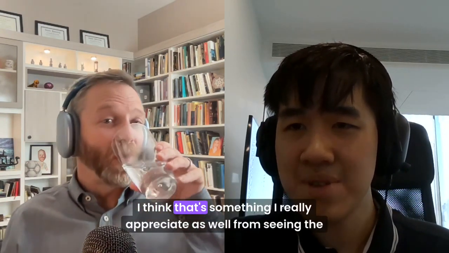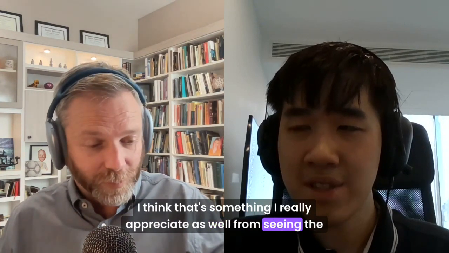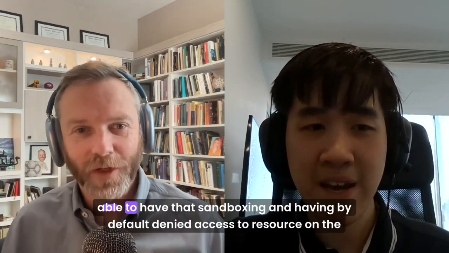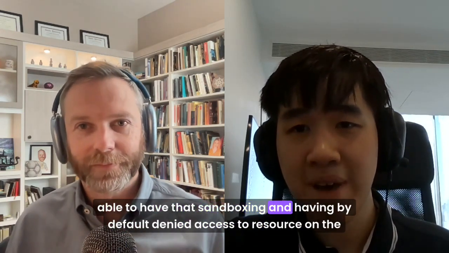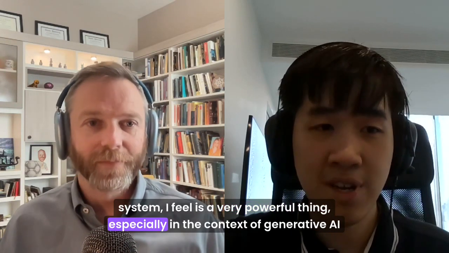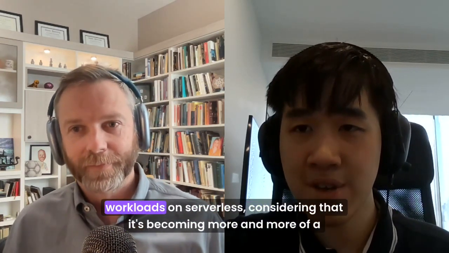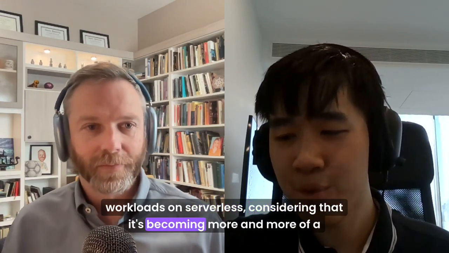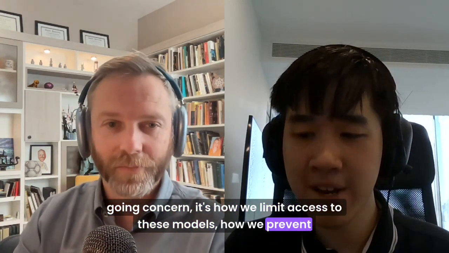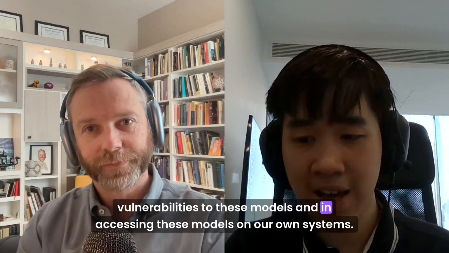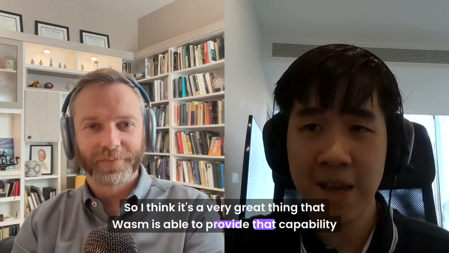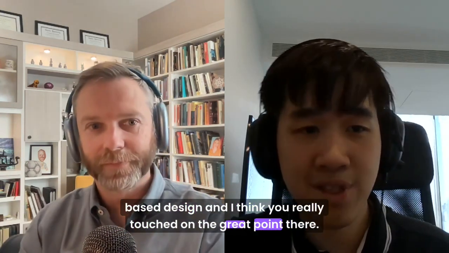Right. I think that's something I really appreciate as well from seeing the security model from WASM, particularly its capability-based security design, being able to have that sandboxing and having by default denied access to resources on the system. I feel that is a very powerful thing, especially in the context of generative AI workloads on serverless, considering that it's becoming more and more of a growing concern. It's how we limit access to these models, how we prevent vulnerabilities to these models and in accessing these models on our own systems. So I think it's a very great thing that WASM is able to provide that capability-based design. And I think you really touch on a great point there.